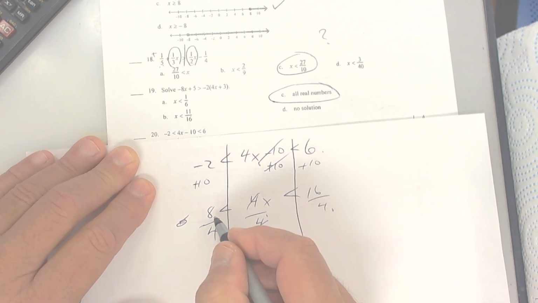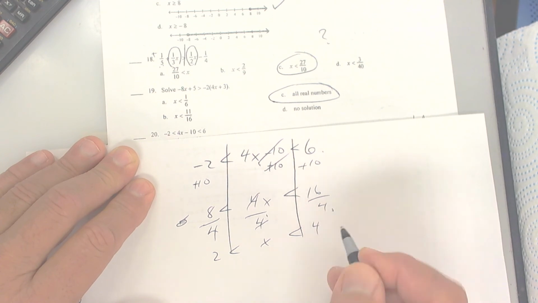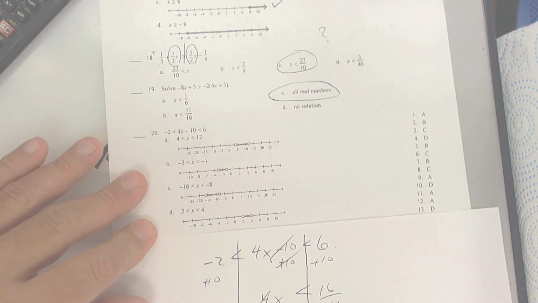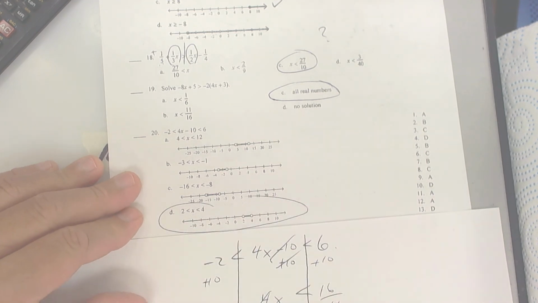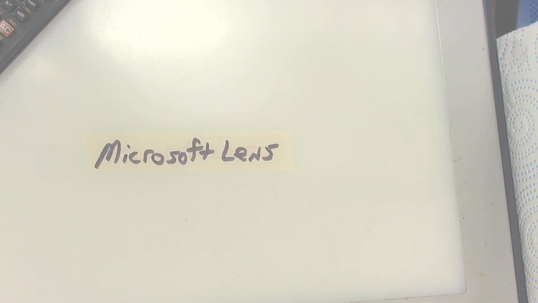So you're going to get 2 is less than x is less than 4. So it's between 2 and 4. Okay, that's your test. There's 2 that we're going to have to look at, or I'm just going to count as a bonus. Okay, you might be able to get them, so I still want you to try.